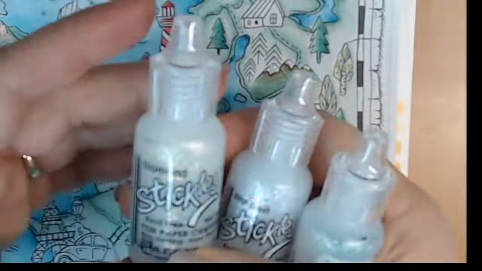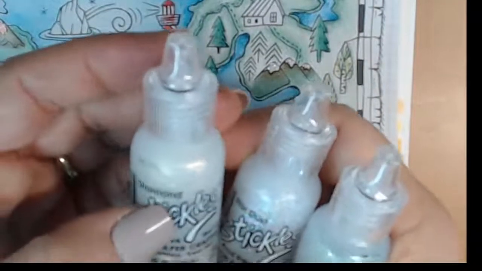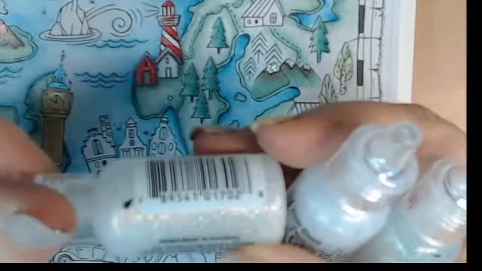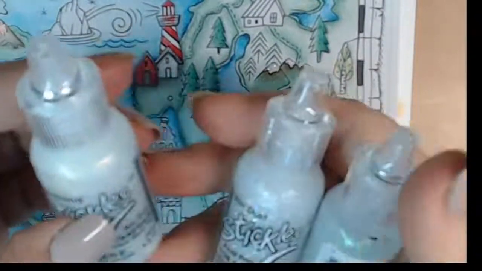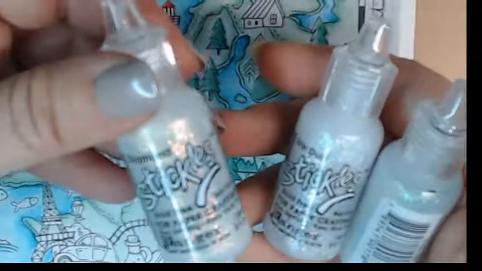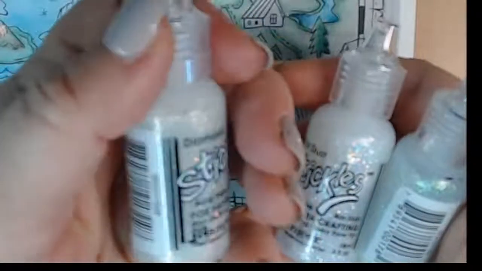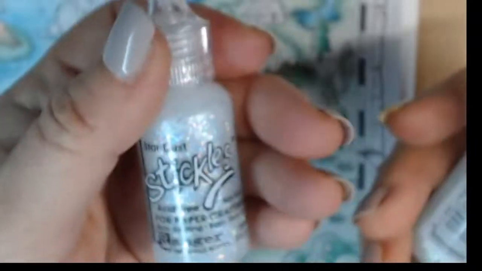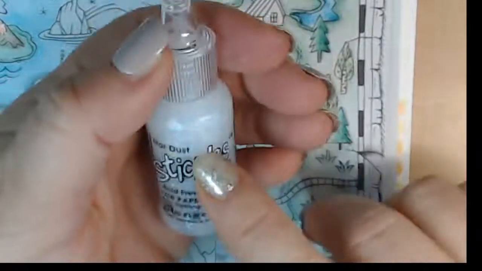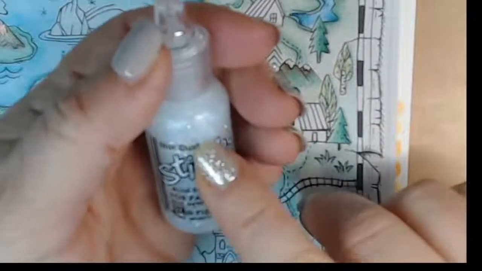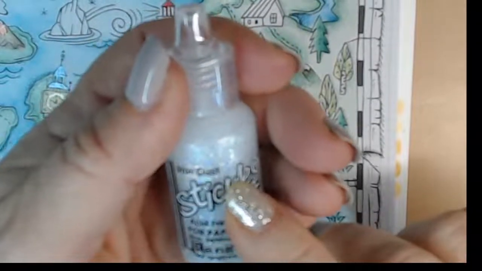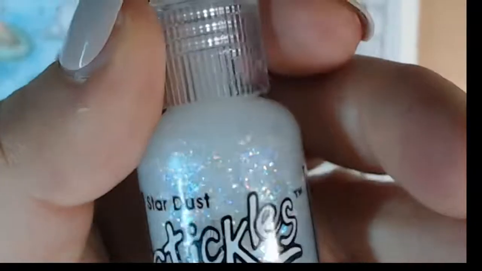So diamond is going to be like an orangey, mostly orangey, brownish, yellowish color. Sorry about that. And the stardust is, well, it's got a lot of colors in there. Can you see that? See if I can get it closer.